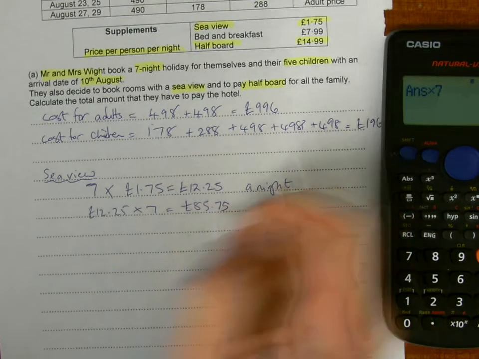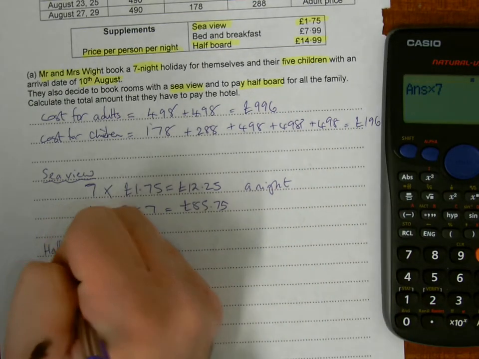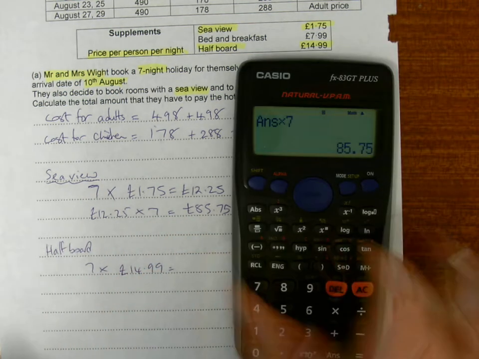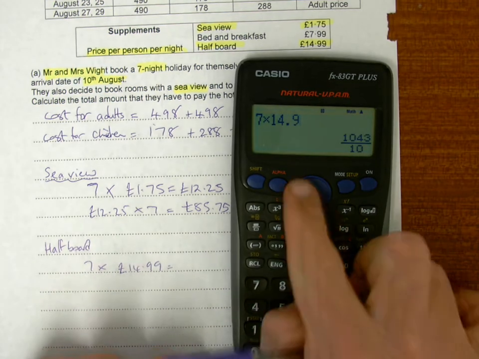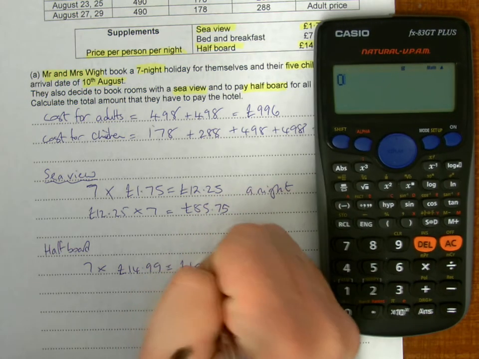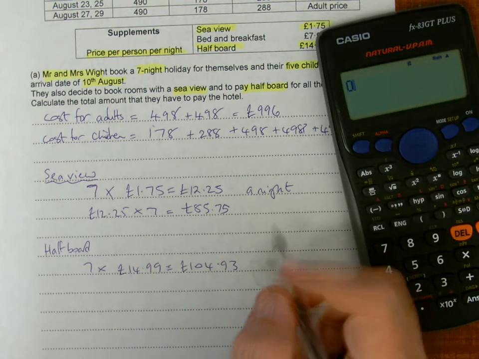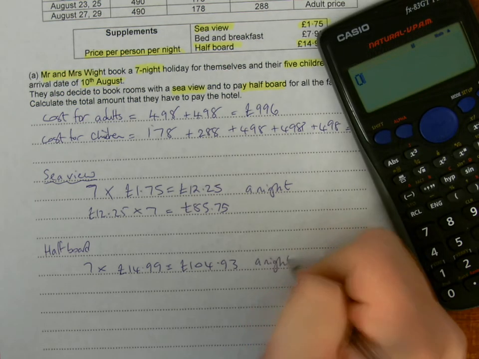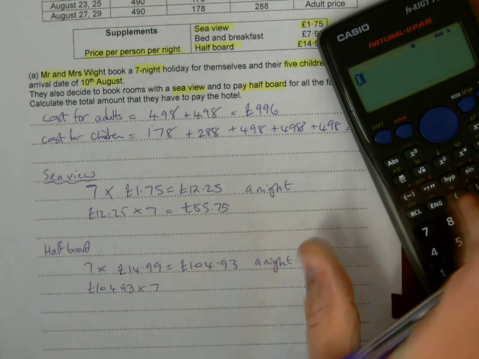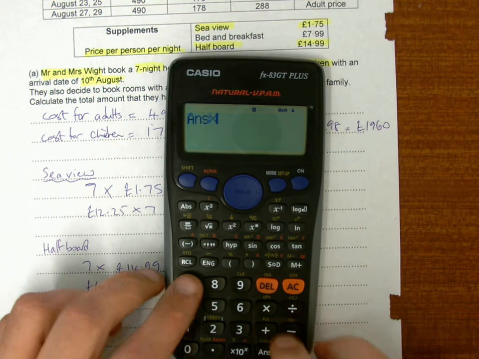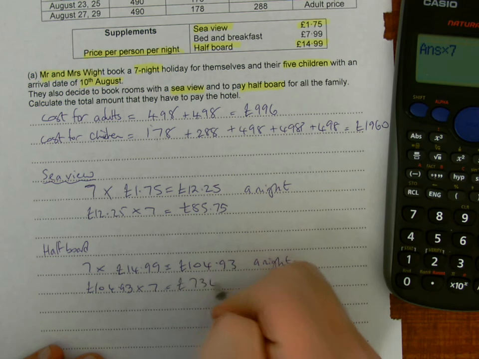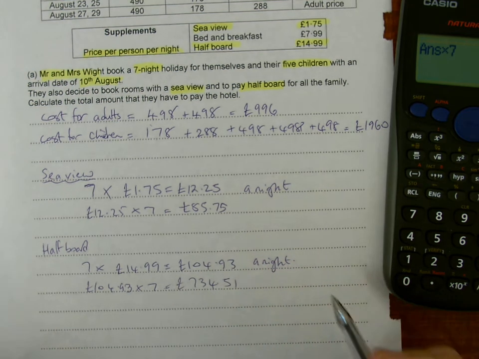Now I do the same now for the half board. Same idea. Again, you've got 7 people, each paying £14.99. So that's £104.93. Okay, now that is a night, of course. For 7 nights, you need to multiply that by 7. So our answer times 7, and we get £734.51. Okay, that's for the 7 nights.